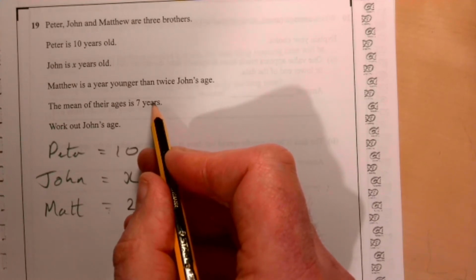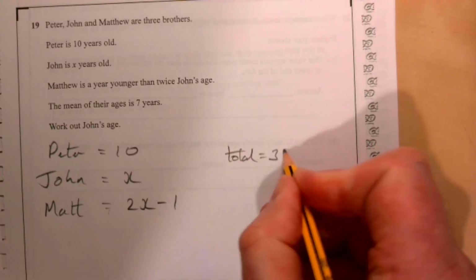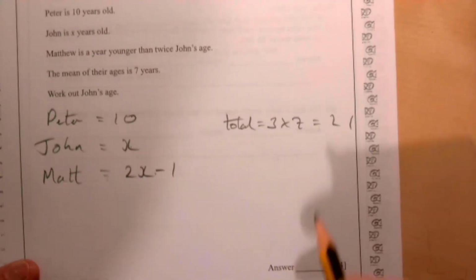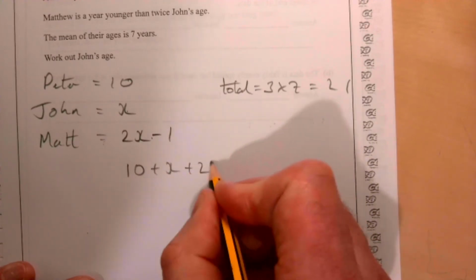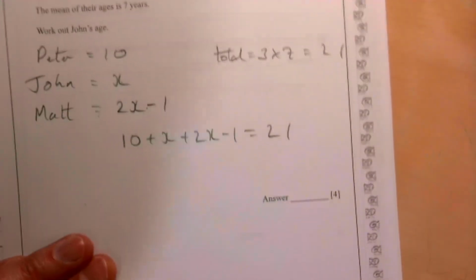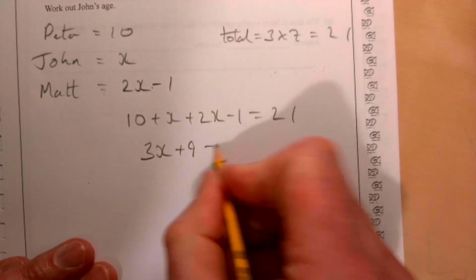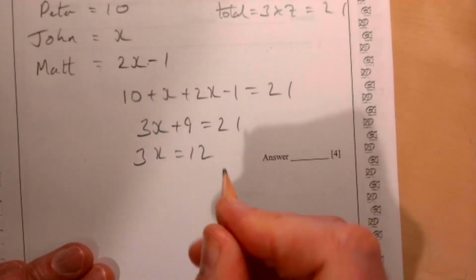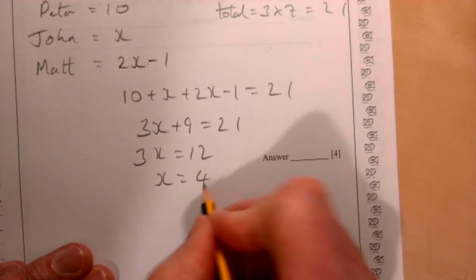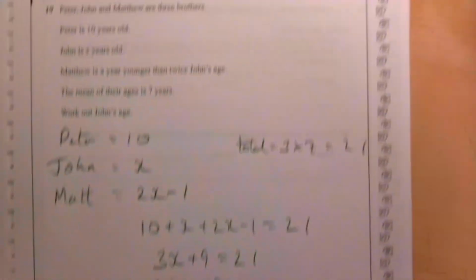If there's 3 of them, that means the 3 ages must add up to 3 times 7, which is of course then 21. So this plus this plus this must give us 21, and we can find our x then from there. So 10 plus x plus 2x minus 1 is 21. Tidying up the left hand side, 3x plus 9 is 21, 3x is 12, and it means then that x must be 4. So that's John's age, which was x. So our answer then is going to be 4.